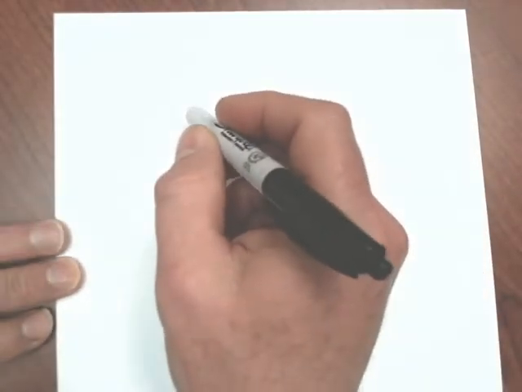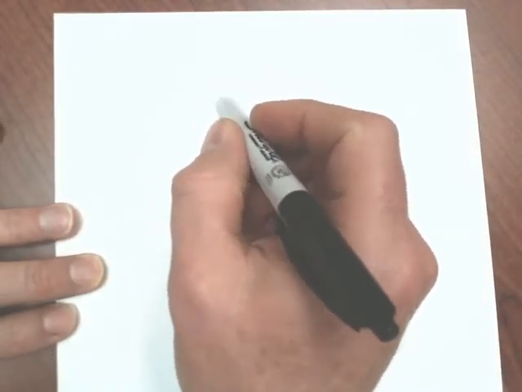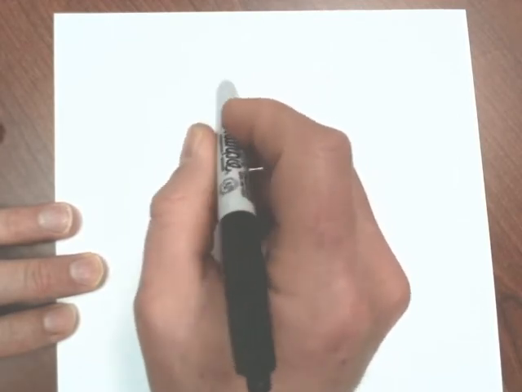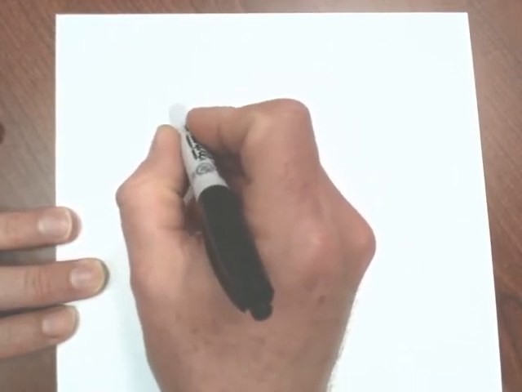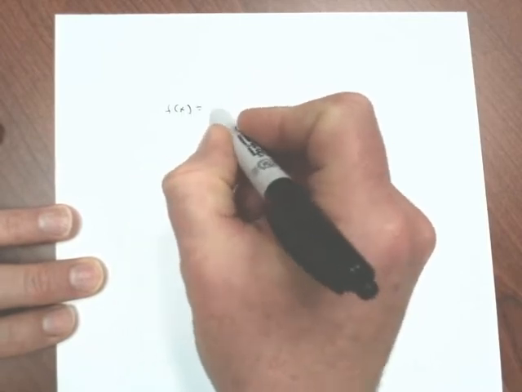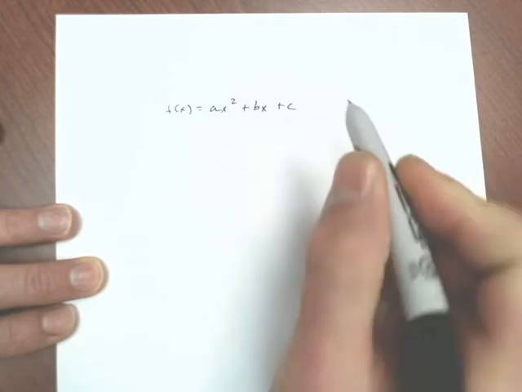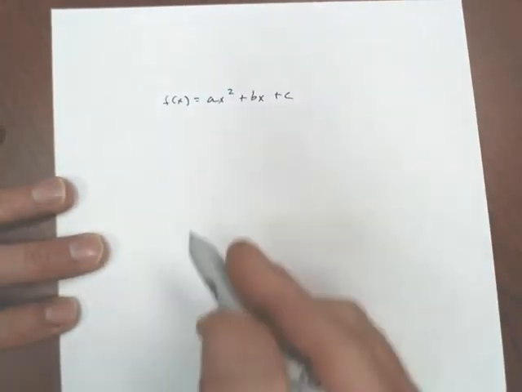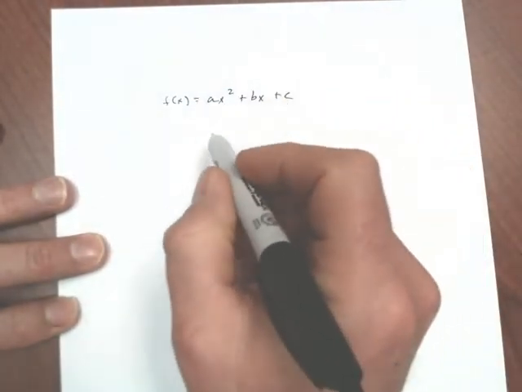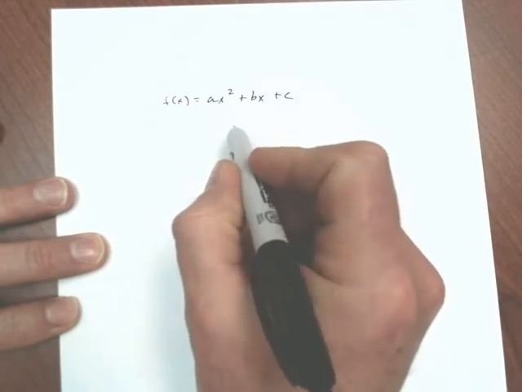Okay, what we've done up until now in terms of graphing nonlinear functions, we've basically taken a quadratic function, which of course takes the form f of x equals ax squared plus bx plus c. We've taken that form and graphed it in the following way.